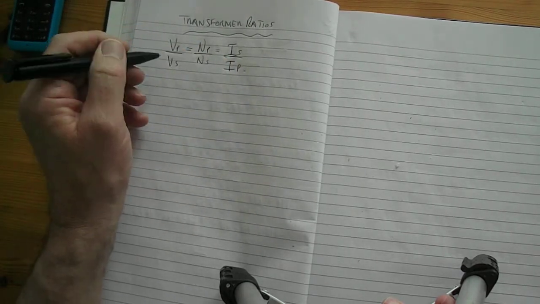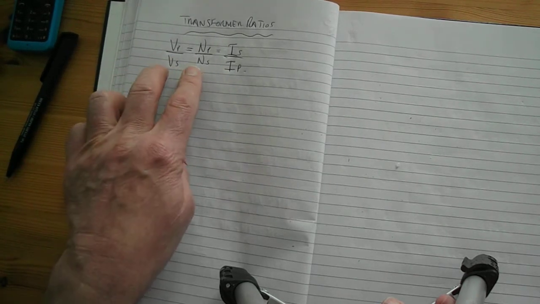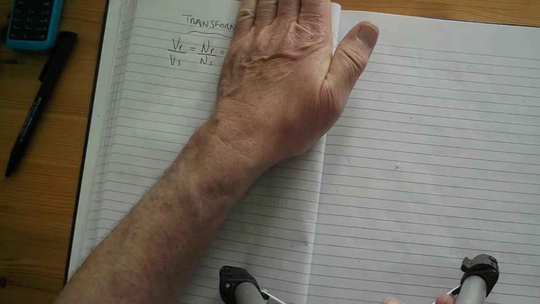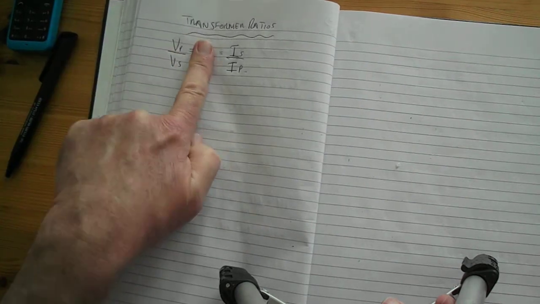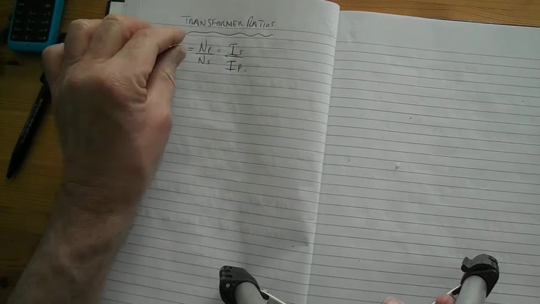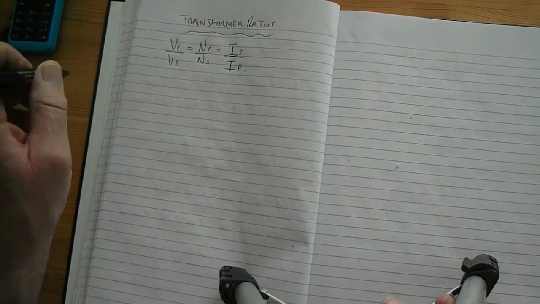Now this formula is used usually in pairs, so you either would use those two, or those two, or those two. So you normally only have one equals another. You don't need generally to use all three at any one time.